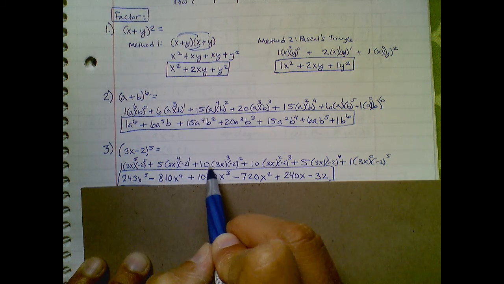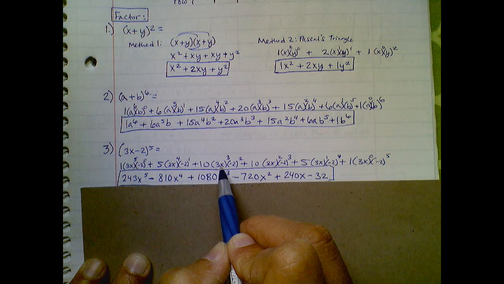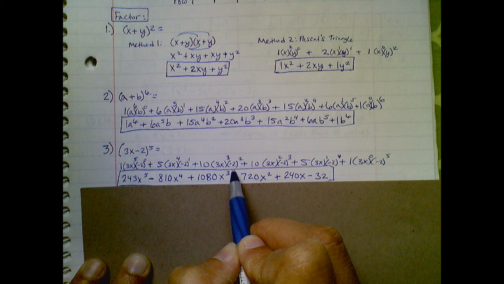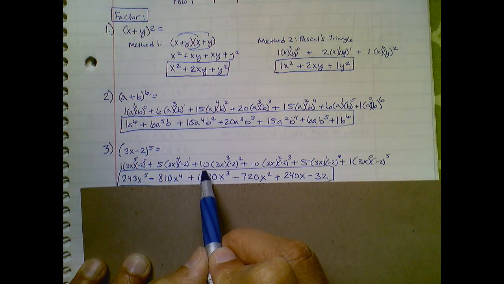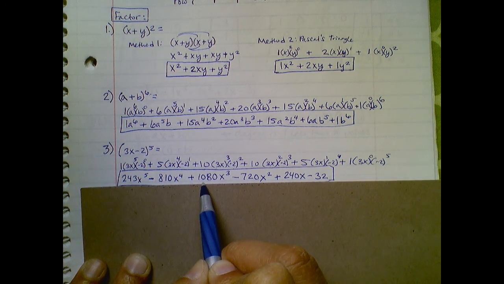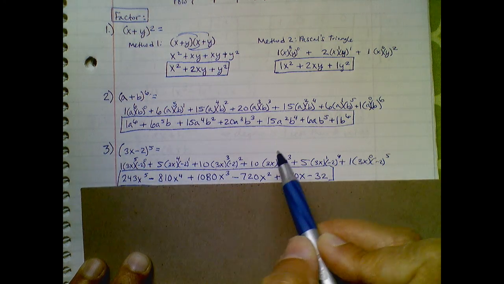So I have 10. 3 to the 3rd power would give me 27. X to the 3rd power gives me x to the 3rd power. Negative 2 to the 2nd power is positive 4. So 10 times 27 times 4 gives me 1,080. And then that x to the 3rd, the variable, you tack it on the end. Go to the next one.